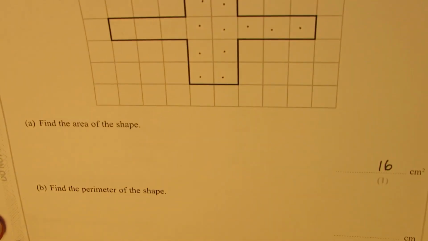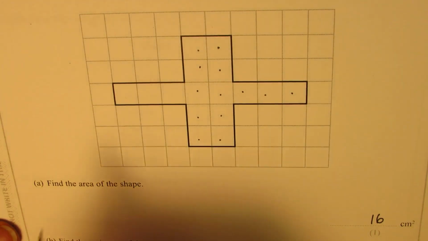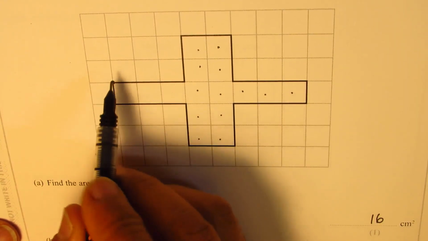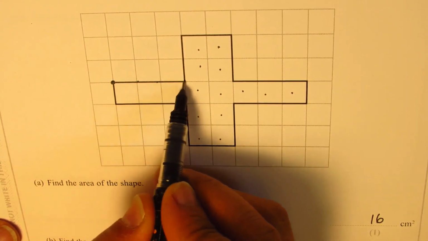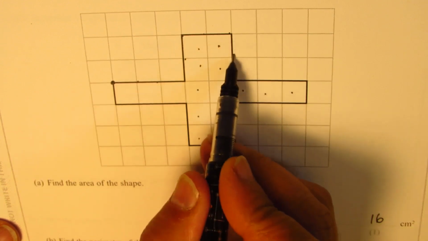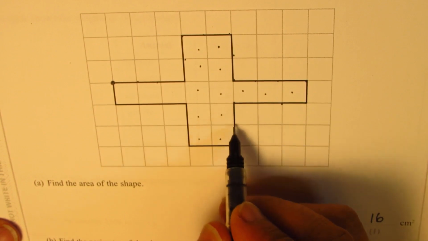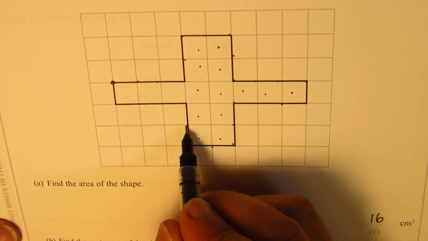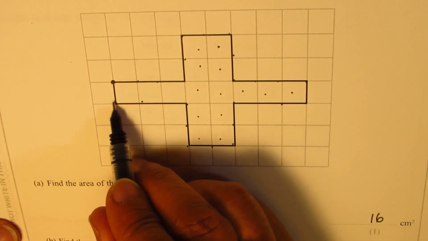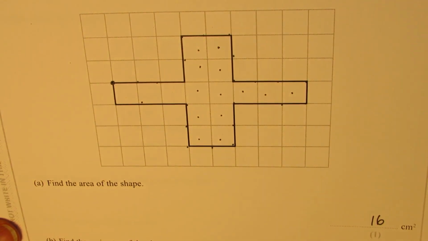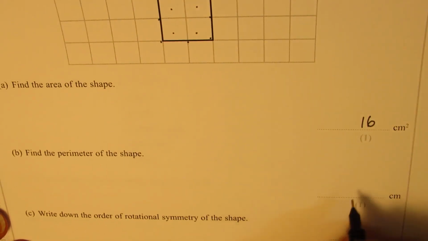Then we need to find the perimeter. That means you start from a point. Let's say you start from here, right? So go 1, 2, 3, 4, 5, 6, 7, 8, 9, 10, 11, 12, 13, 14, 15, 16, 17, 18, 19, 20, 21, 22, 23, 24, 25, and 1, 26. So write down your answer 26 at the given space.